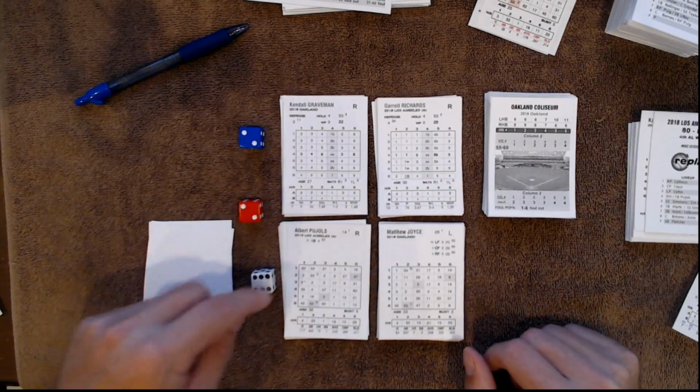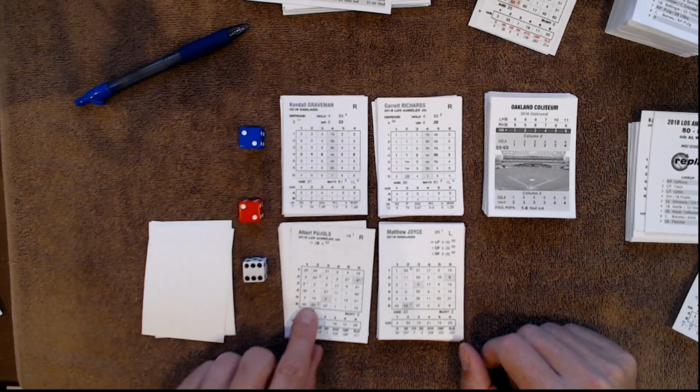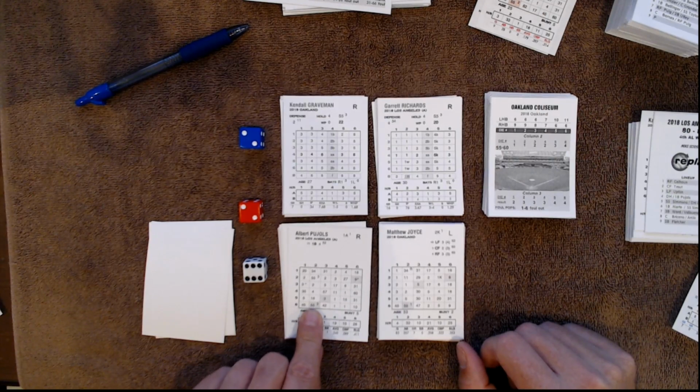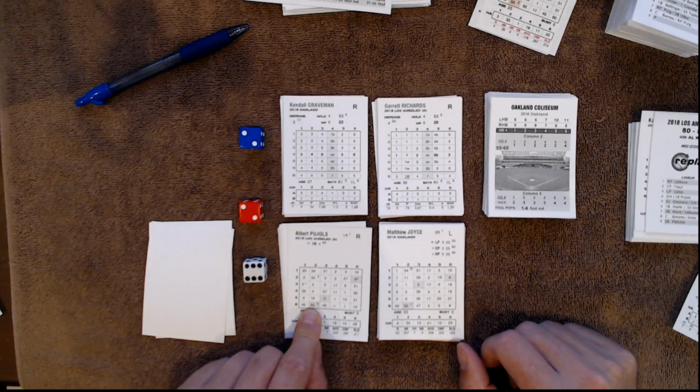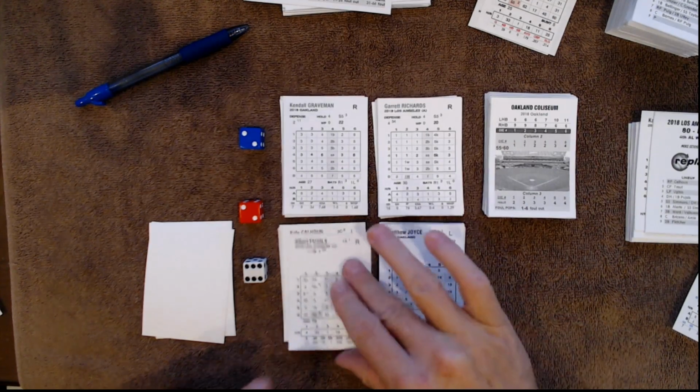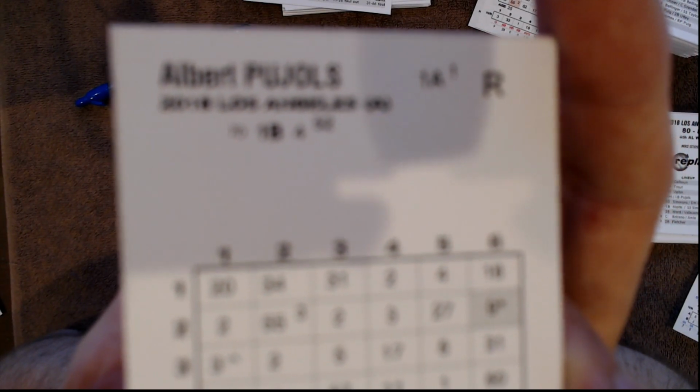So 2, 6 is normally a special zone, like I talked about in the beginning, where you're going to be testing the outfielder's range, right? And let's see if I can show you guys here. If we look at Albert Pujols again.